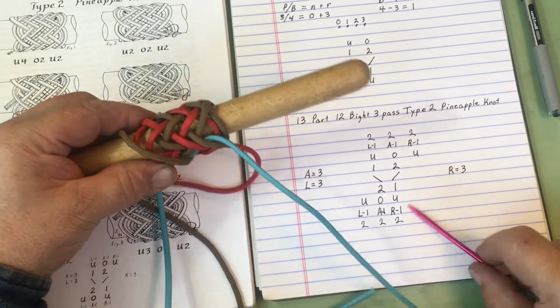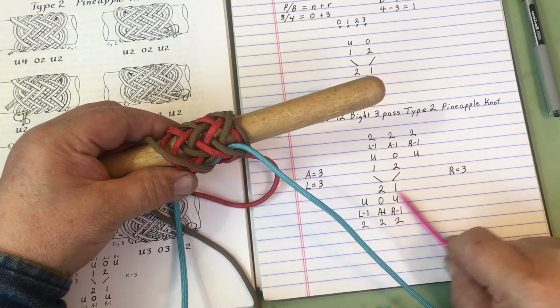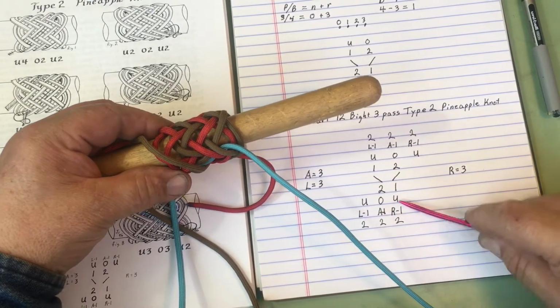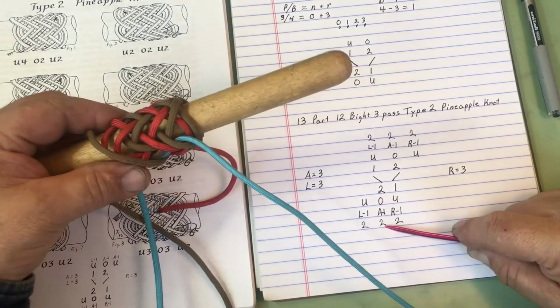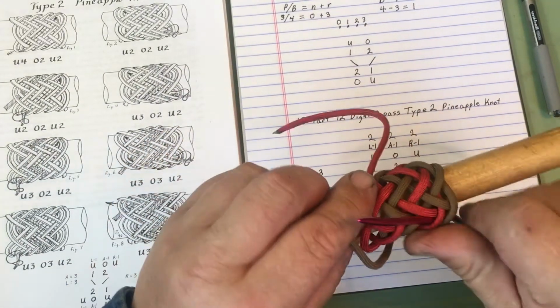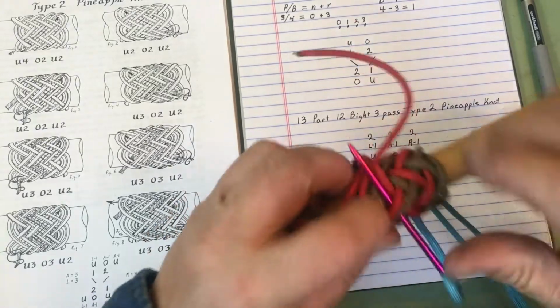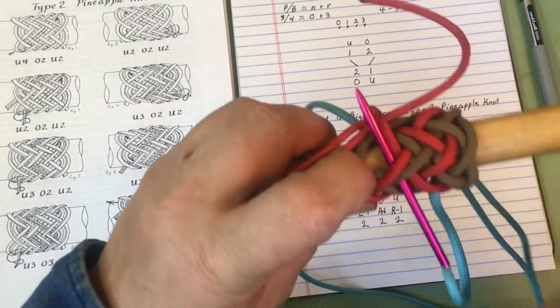Okay, now on half cycle 2, you're looking for 0. There is no 0. So we just follow what it is. Under 2, over 2, under 2. Under 2, over 2, under 2. And that takes us to bight boundary 3 on the other side.